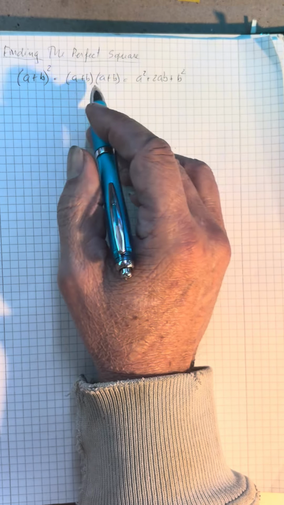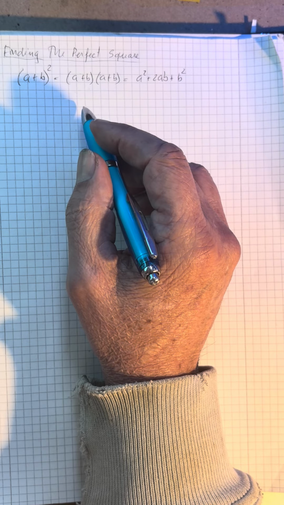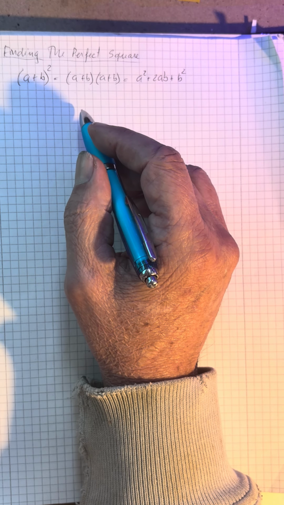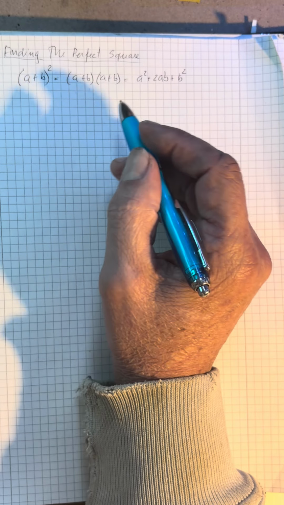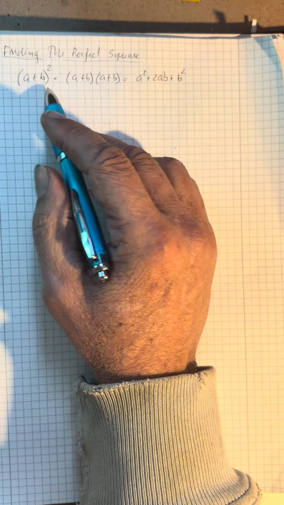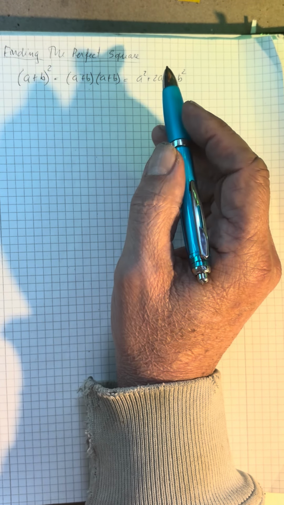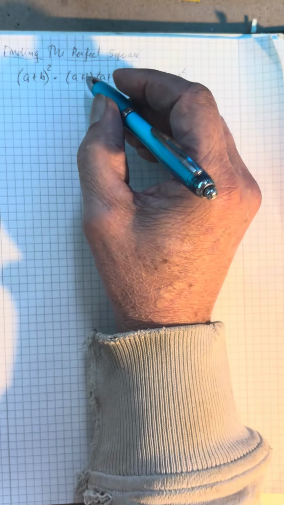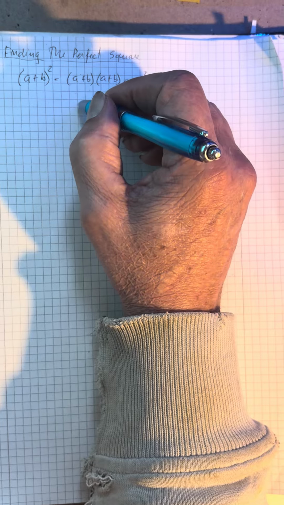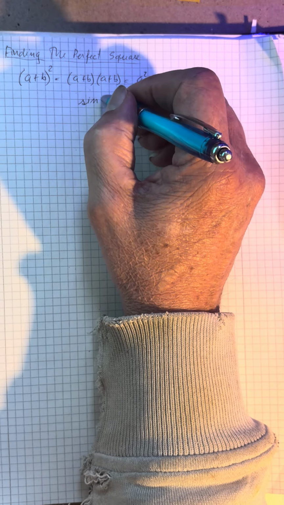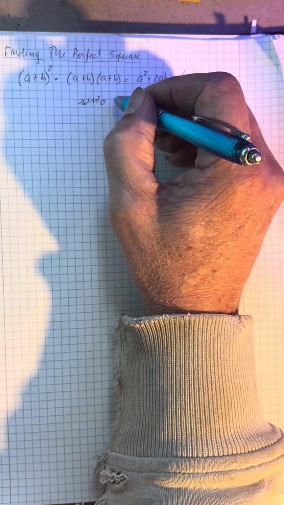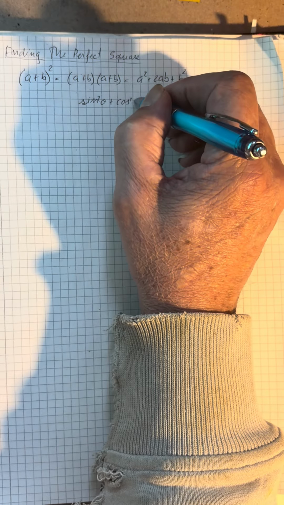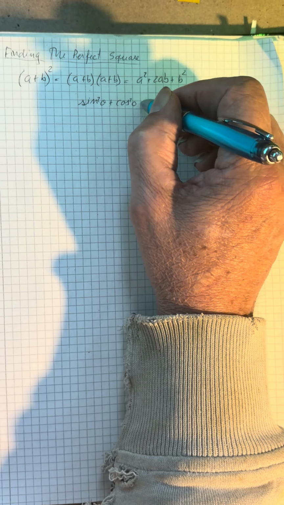I call this an identity, but identities are used in trigonometry, not in math or algebra. But I like to use it because it's like a rule of thumb. It's like when you see the sine squared of an angle plus the cosine squared of an angle is equal to 1.